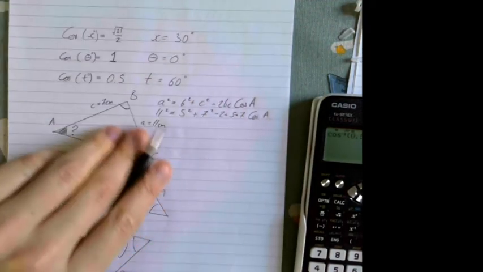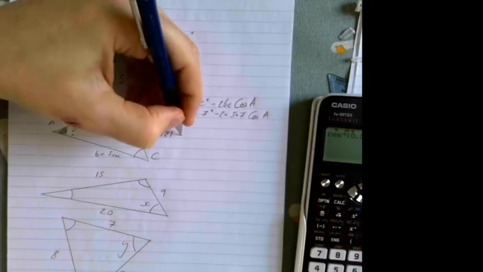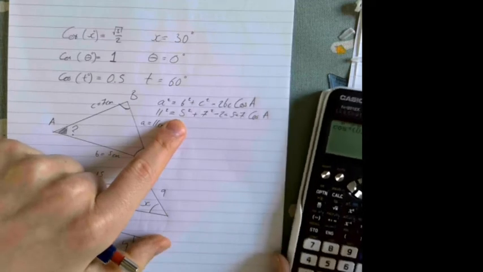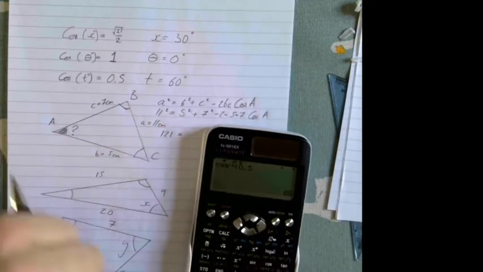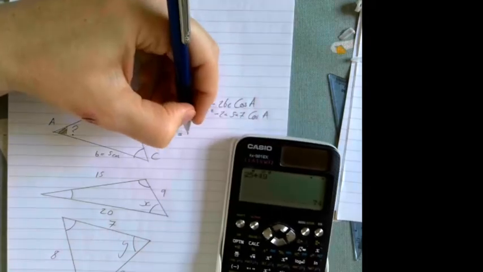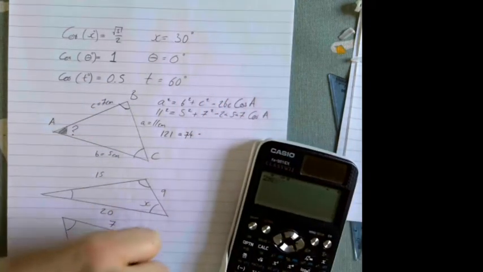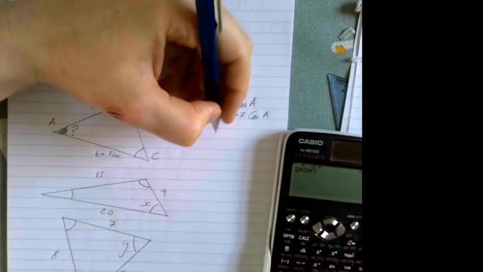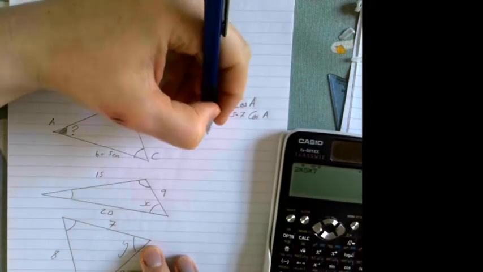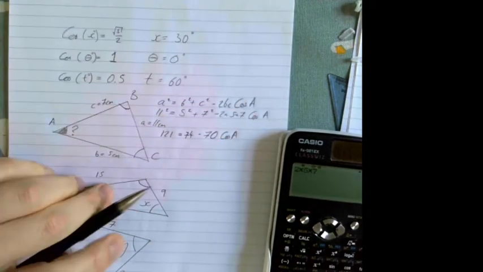Okay, so now we could just try and put everything together here. 11 squared is 121, and 5 squared is 25, and 7 squared is 49. So if I do 25 plus 49, I get 74, minus 2 times 5 times 7, which is 70. So I'm taking away 70 cos A.